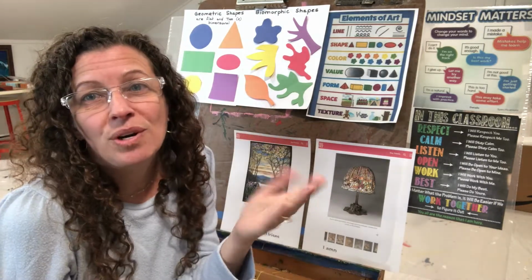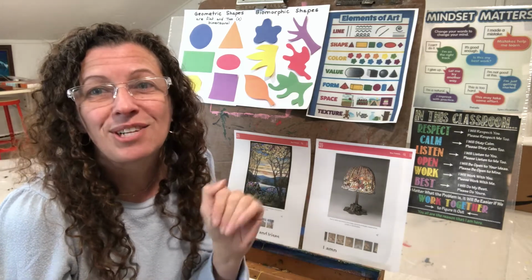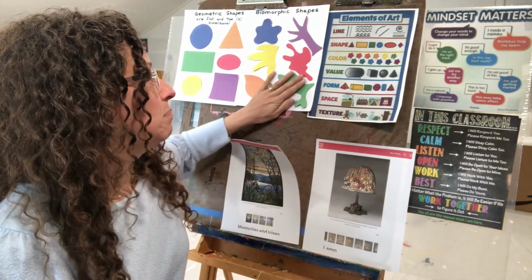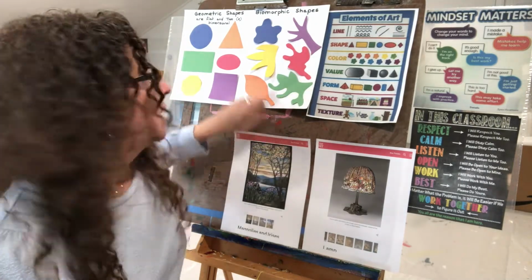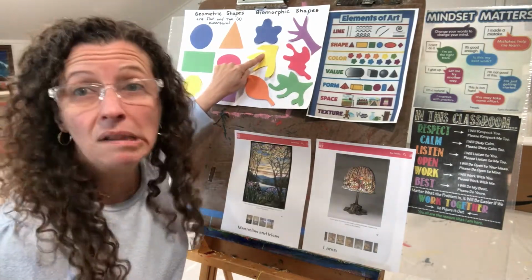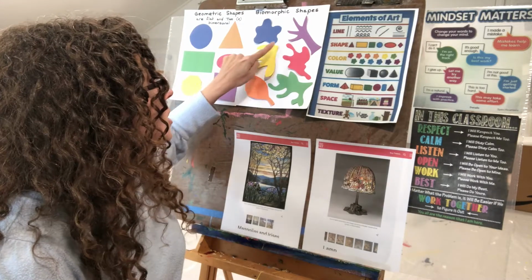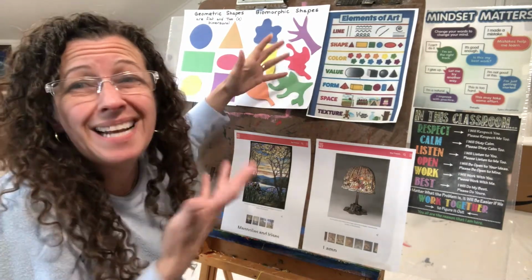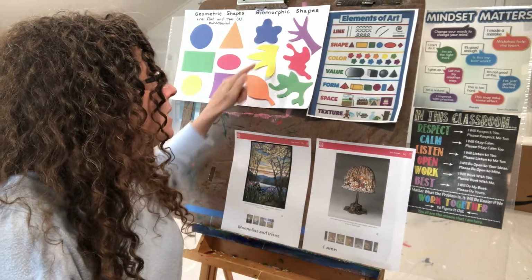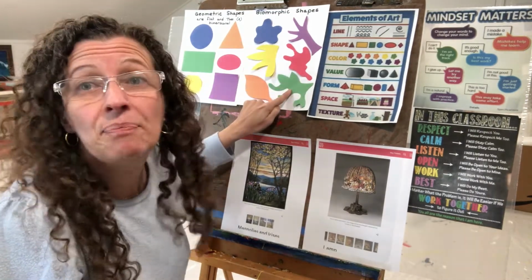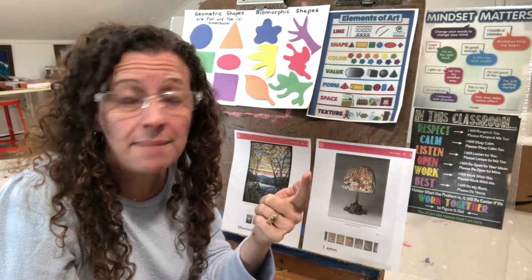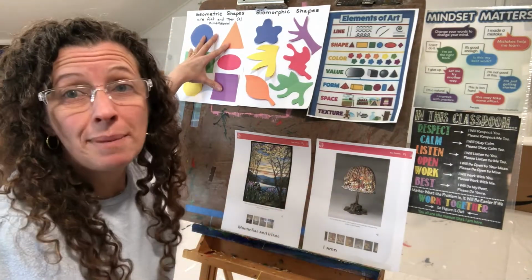Now that's for the little guys, right? The little kids. To remember that biomorphic shapes don't have a name. This could be called a lollapalooza. This could be called balula, whatever, right? We could name these things whatever we want, but they don't have a specific name. They are not recognizable or identifiable, right? As these geometric shapes are.